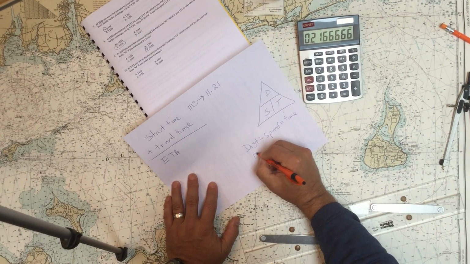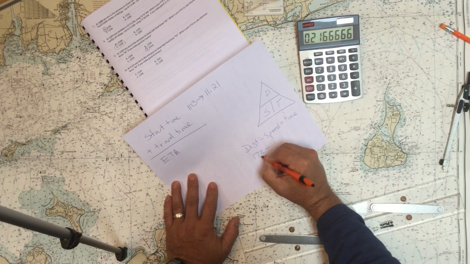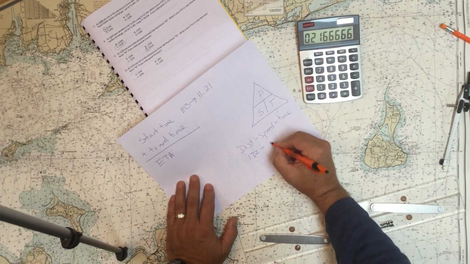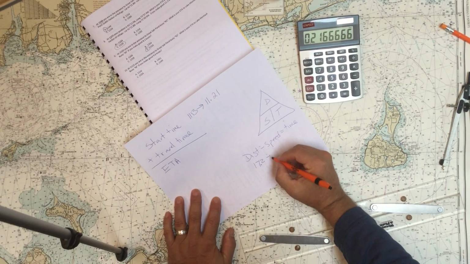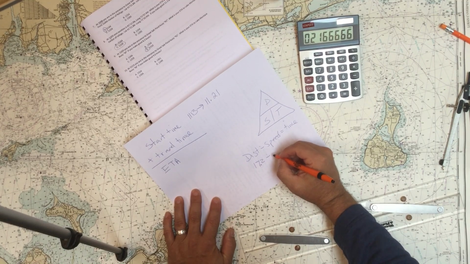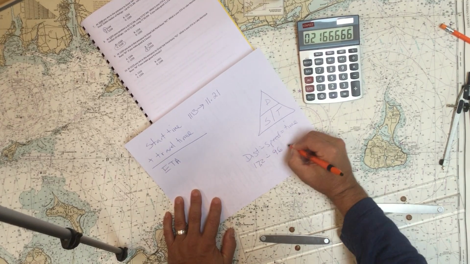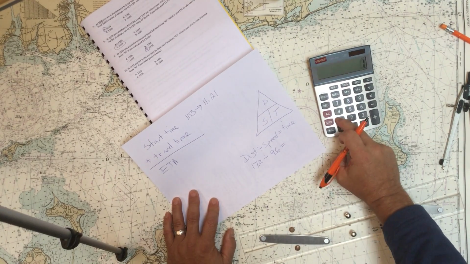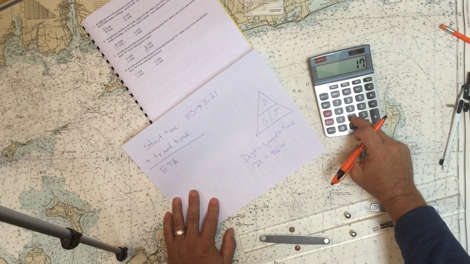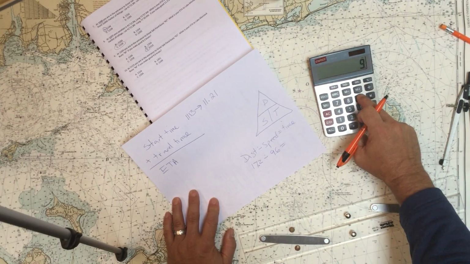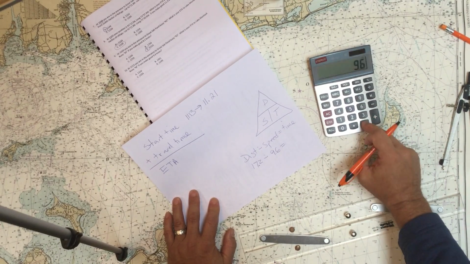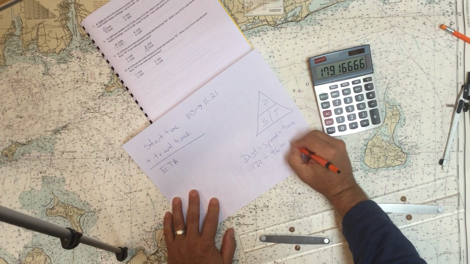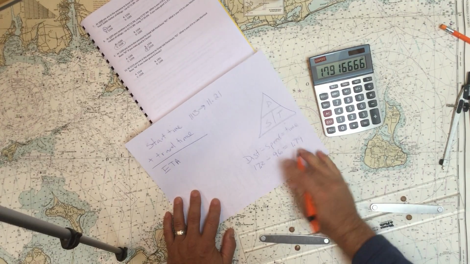So 17.2 divided by the speed that they gave me in the problem. The speed is 9.6 knots. So now I have those two numbers. I simply use my calculator. 17.2 divided by 9.6 equals 1.79. So that's my time.